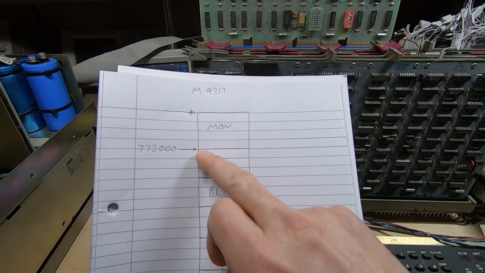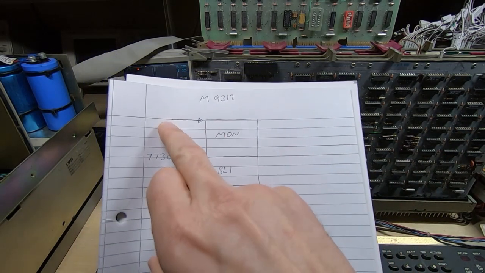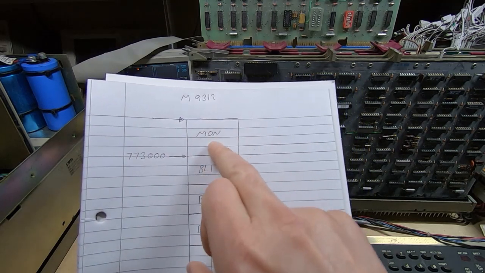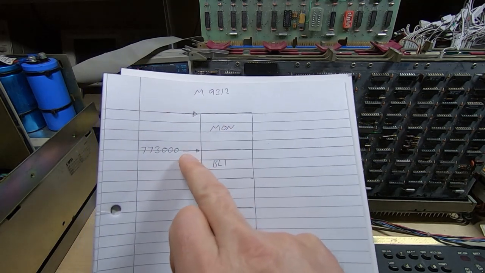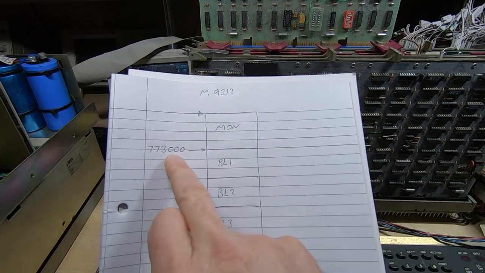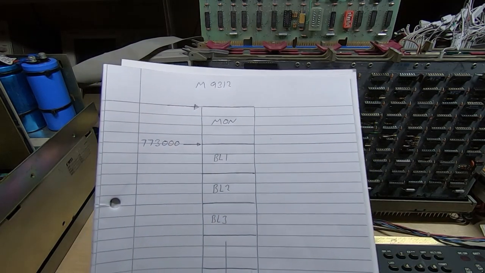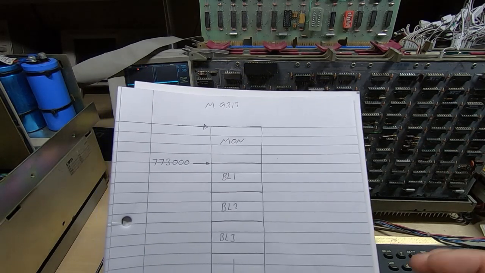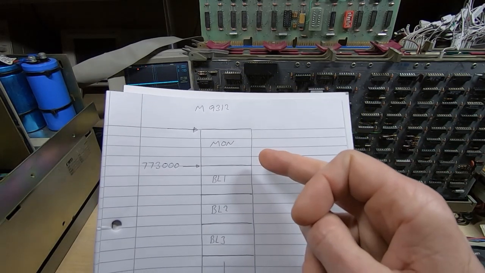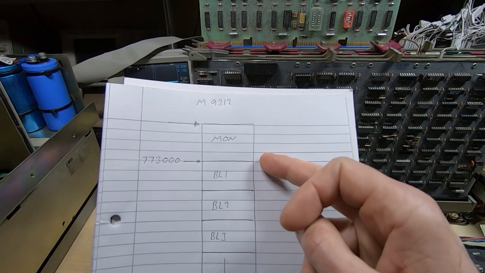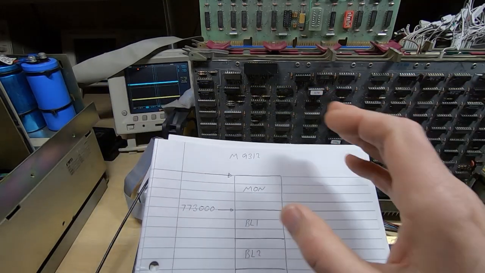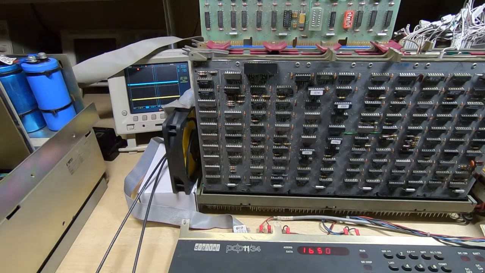But I have the switches set to this address, so it boots straight into the monitor. If I try setting this address, or if I try branching to that address, then the machine hangs, and that's what the problem is. If I try to boot from floppy disk, it gets part way into the process and then the PDP locks up.